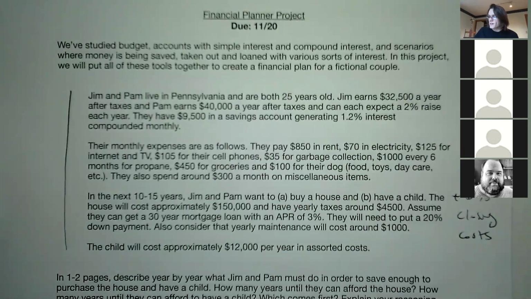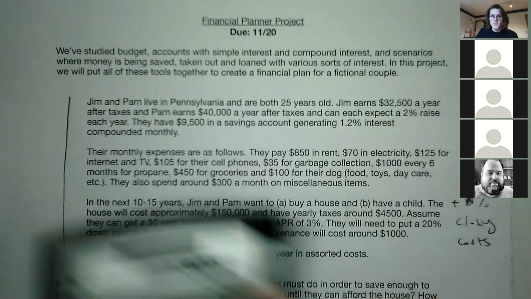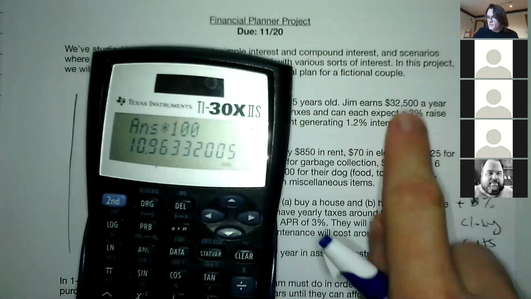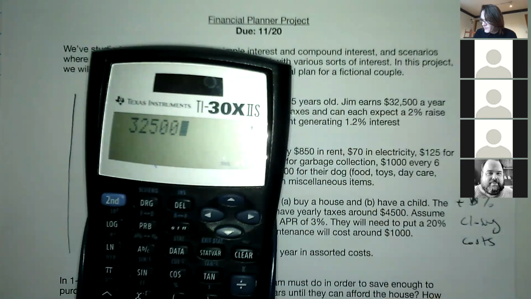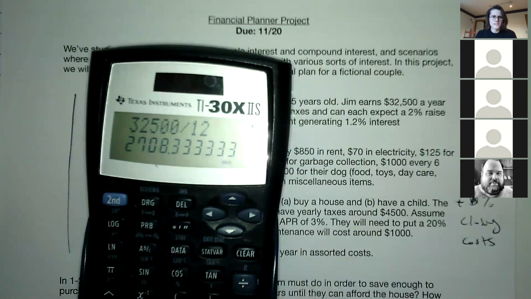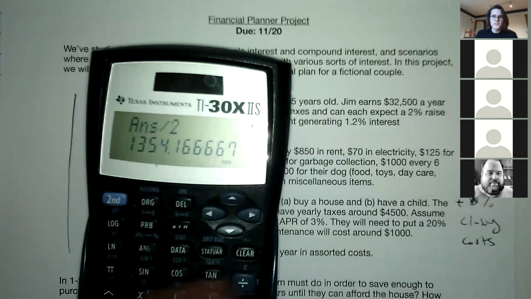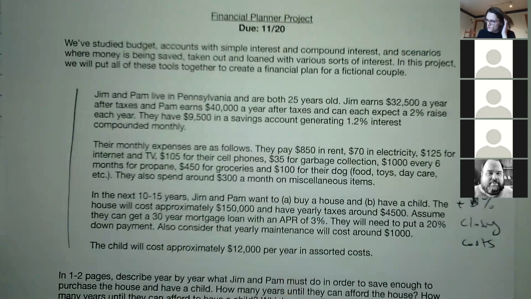So for instance, if you wanted to figure out Jim's monthly take home, you would take his yearly take home, 32,500, and divide by 12. So every month he makes about $2,700. If you wanted his bi-weekly pay, you divide that in two, and so every 2 weeks he gets about $1,300. And you can do the same for Pam.